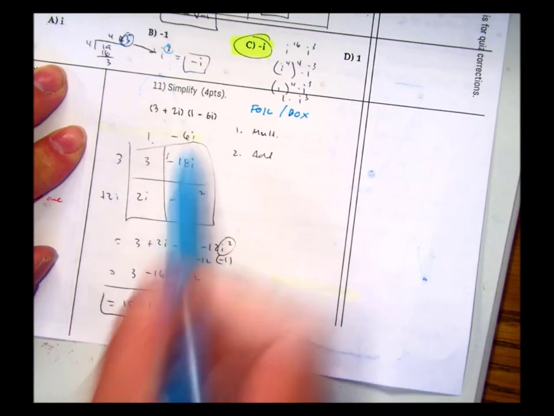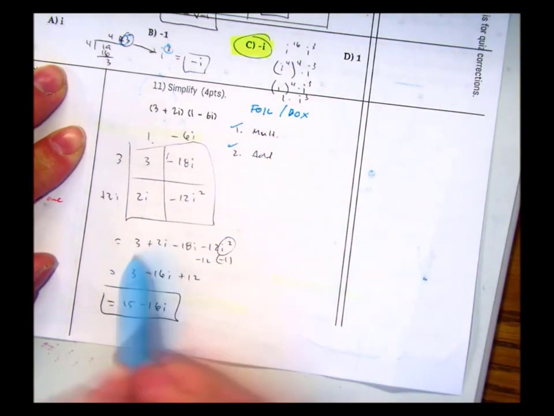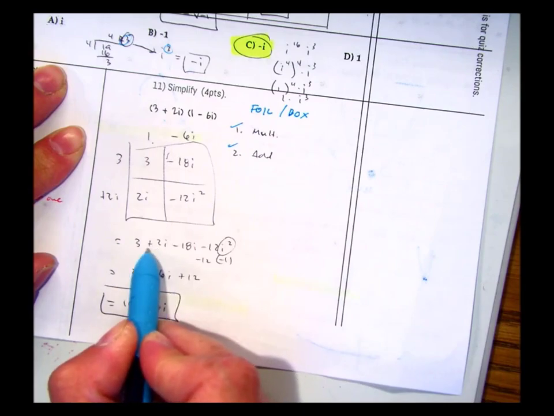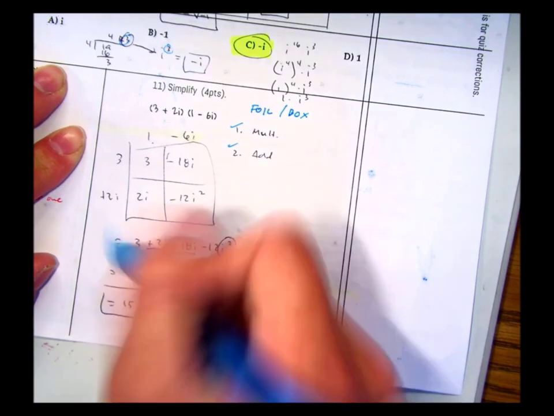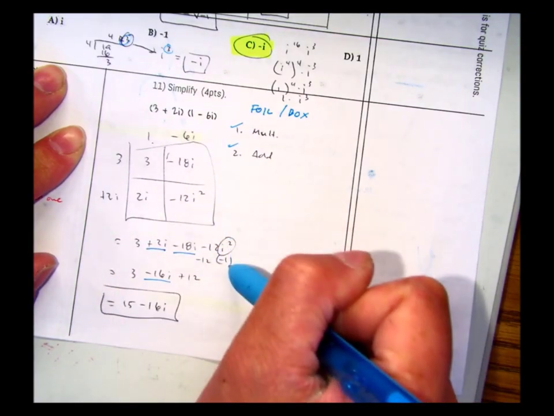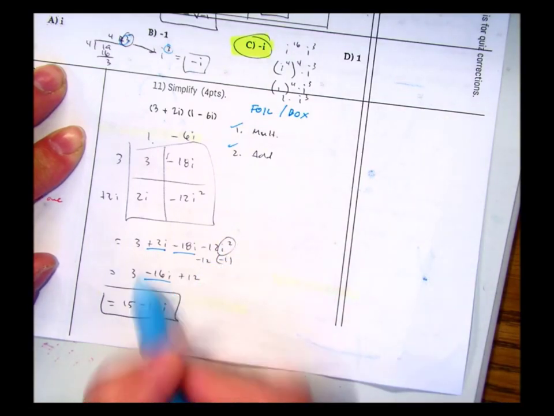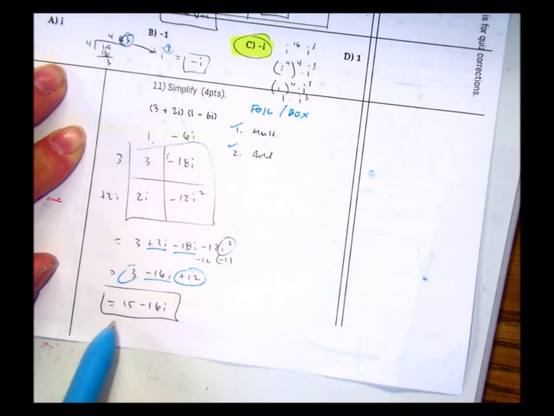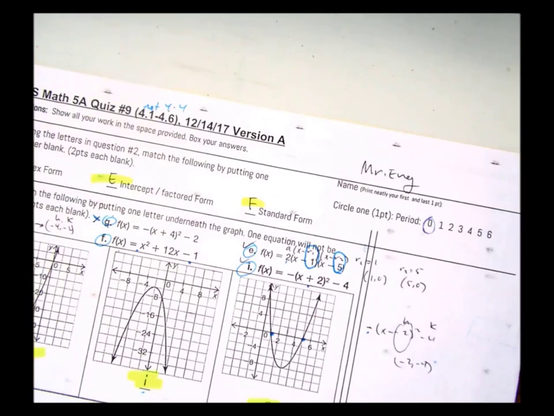Now if I write all of these out horizontally, now we're going to add. So here I have the 2i plus negative 18i gives me negative 16i. Now negative 12i squared, i squared is equal to negative 1. And negative 12 times the negative 1 gives me a positive 12. So if you add those two together, you will get 15 minus 16i. Hope this was helpful for you on your quiz corrections.